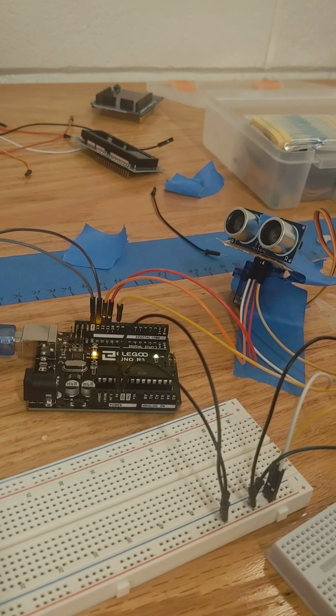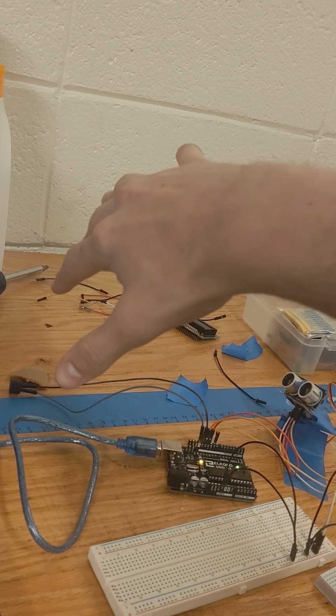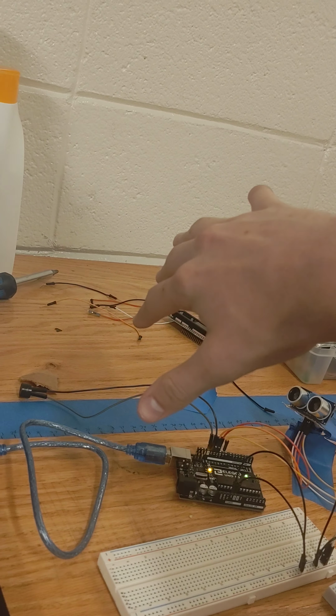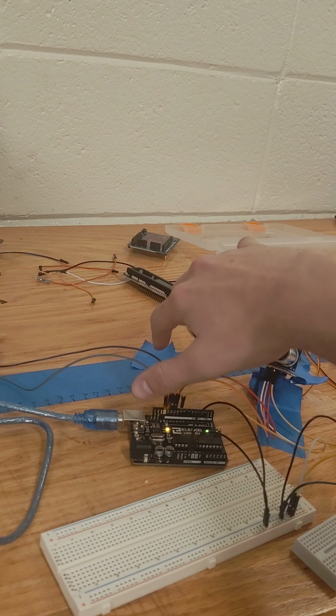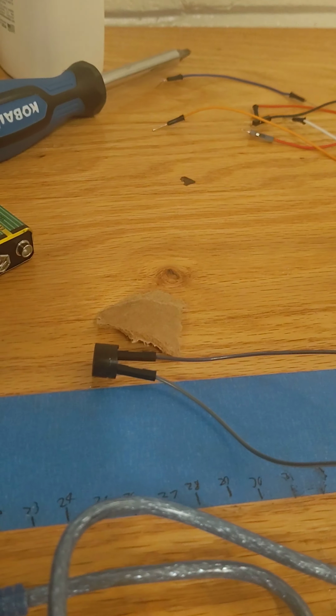So it is scanning right now. It is continuously scanning for things less than 20 centimeters in distance. So what we're going to do is slowly creep in. I'm going to steal it. So as it's turning to sense it, it sensed my hand.